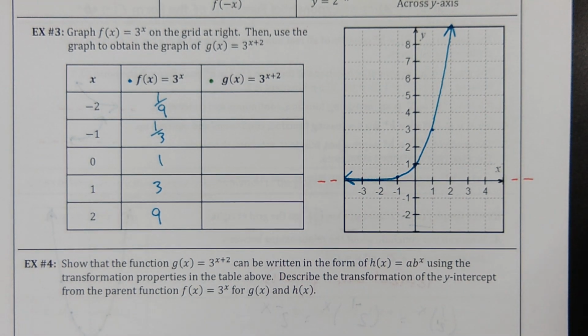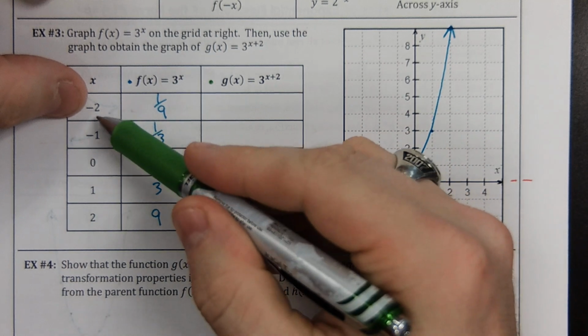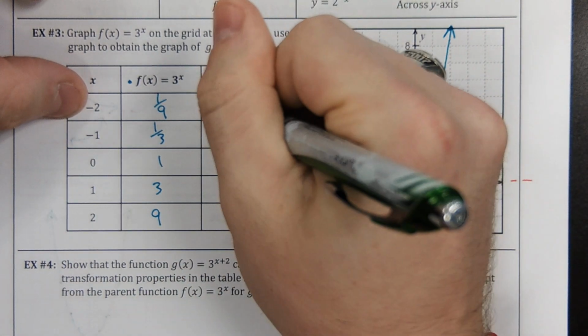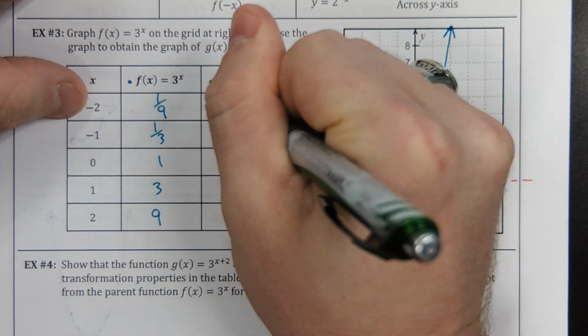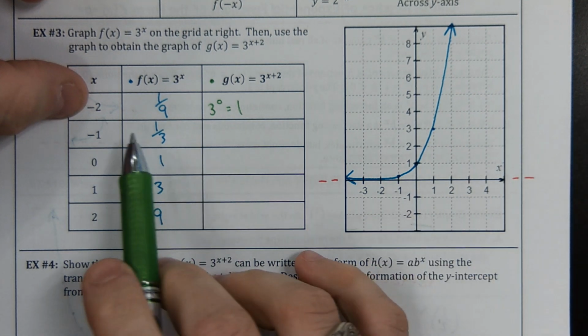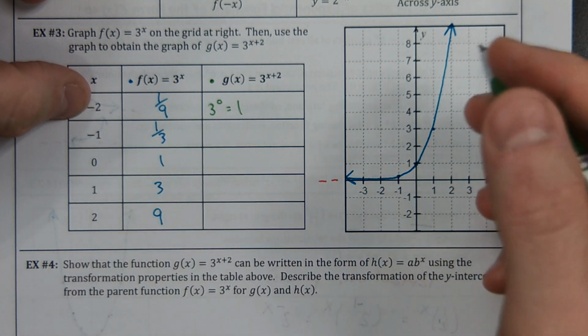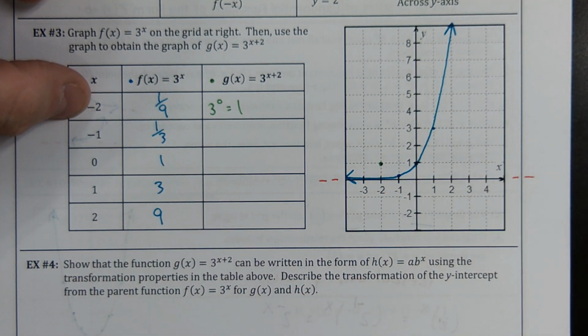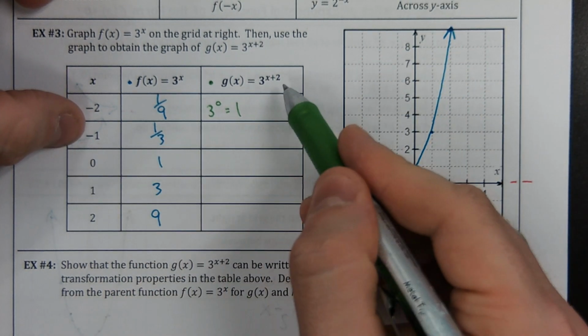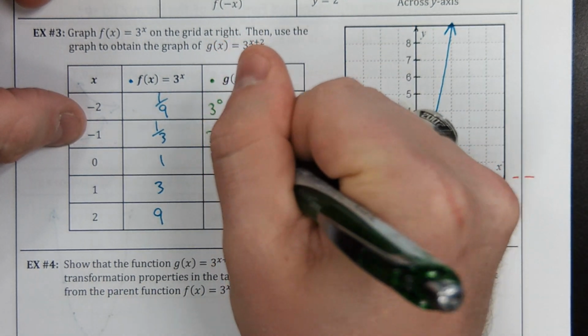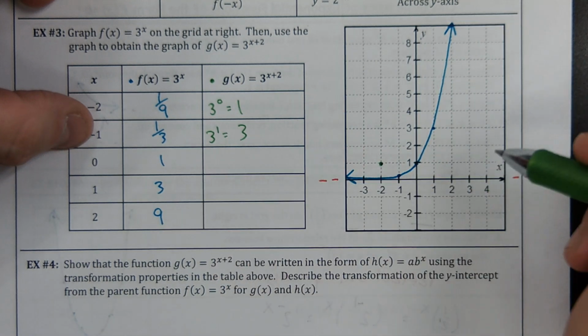For the next one, I have to add 2 to the x value before I evaluate. So if I add negative 2 to 2, that gets me a 0. So this actually says 3 to the 0, which is positive 1. So I have a coordinate at negative 2 comma 1. That's here. Then negative 1 plus 2 is 3 to the 1. That's 3. So I have negative 1 comma 3.